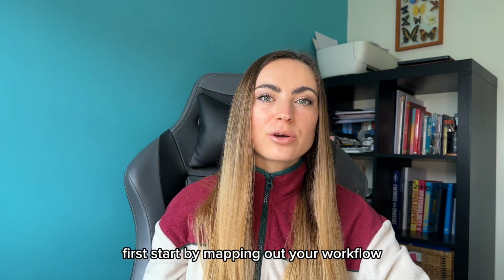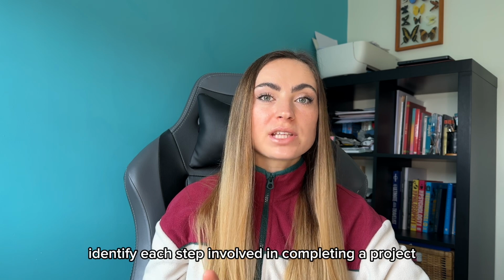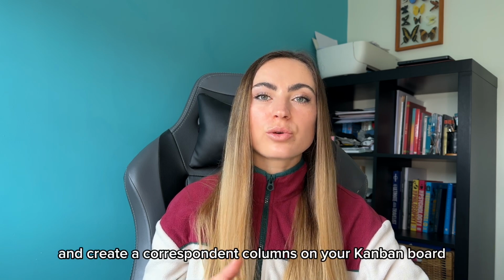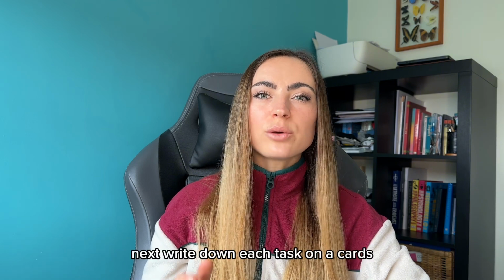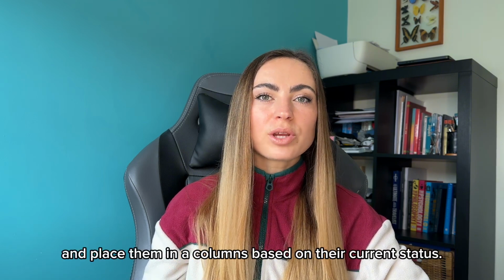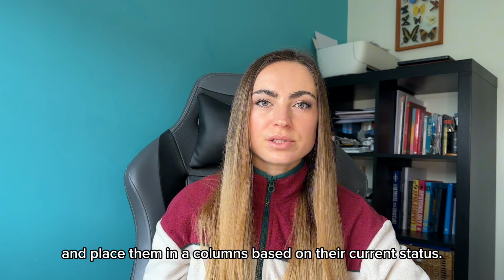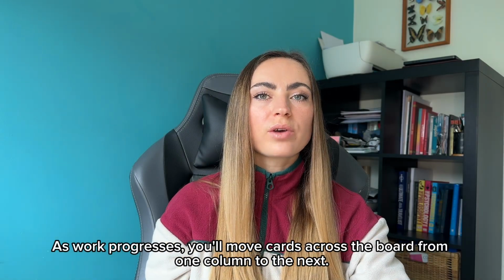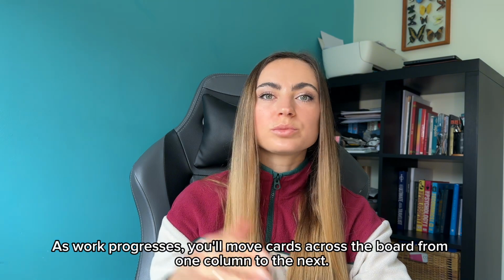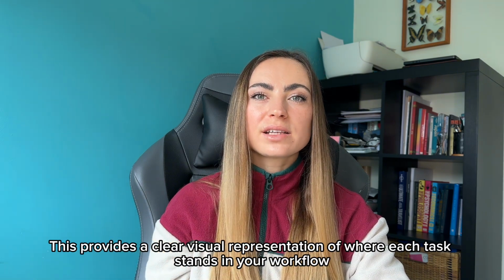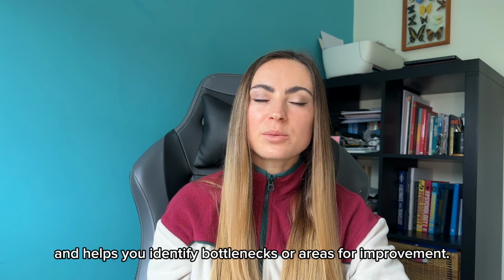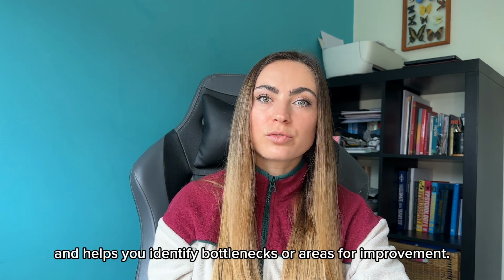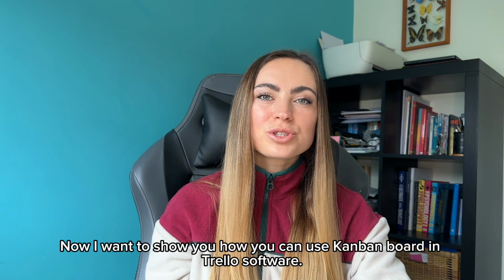Now, let's talk about how to use Kanban effectively. First, start by mapping out your workflow. Identify each step involved in completing a project and create corresponding columns on your Kanban board. Next, write down each task on a card and place them in columns based on their current status. As work progresses, you will move cards across the board, from one column to the next. This provides a clear visual representation of where your task stands in your workflow and helps identify bottlenecks and areas for improvements.